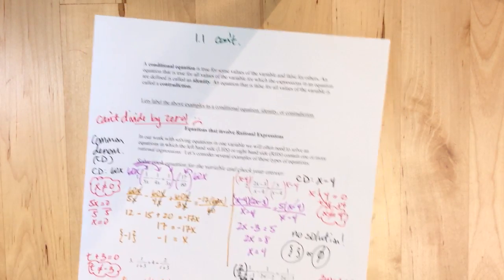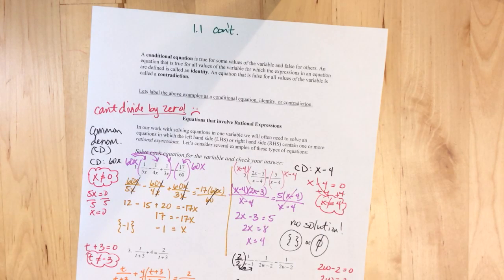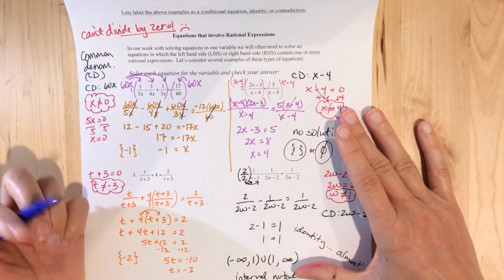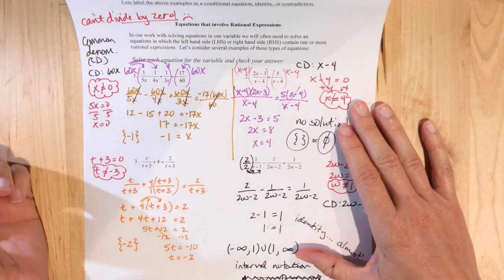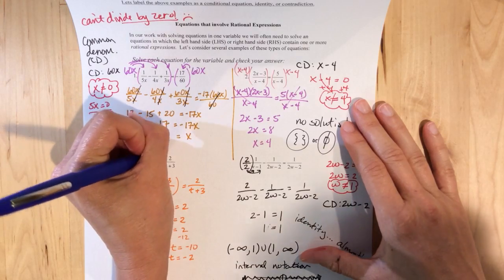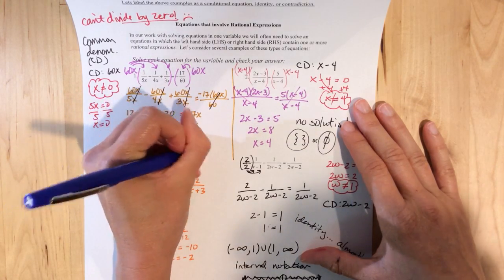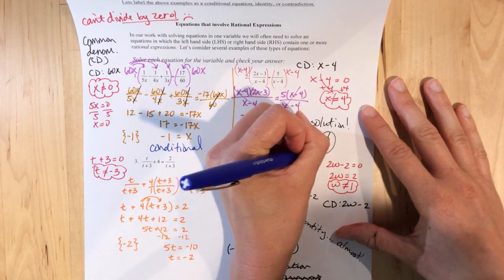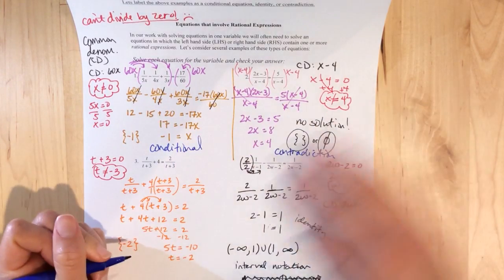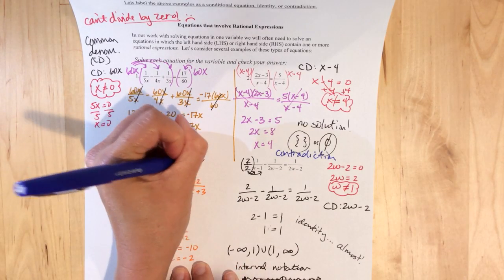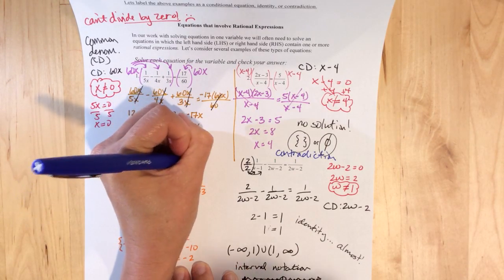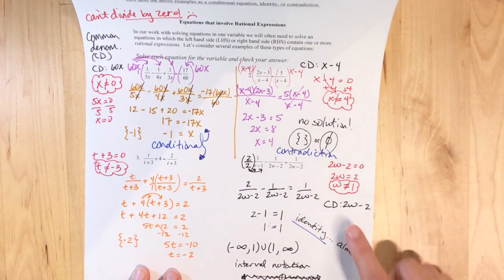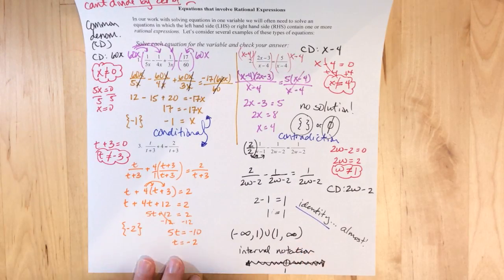So to hit home, because some of your homework is not just what's the answer, but what kind or type of solution did we get. Here for 1, we have conditional. Here for 2, we have contradiction. For 3, we've got conditional again. And for 4, we've got identity, right, but with that kind of exception attached to it.